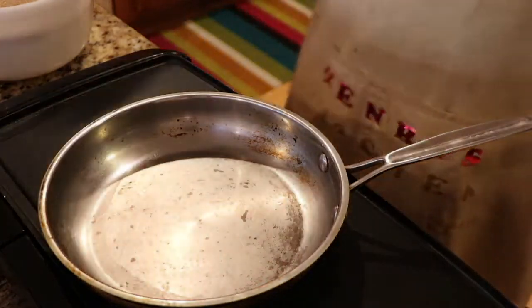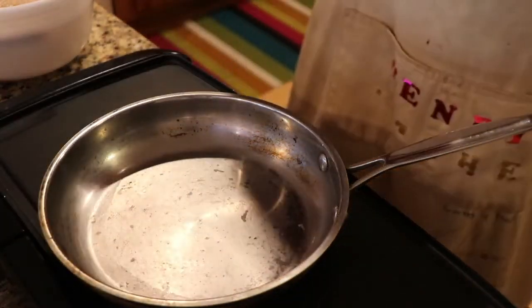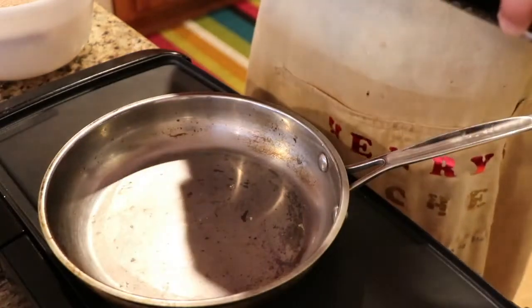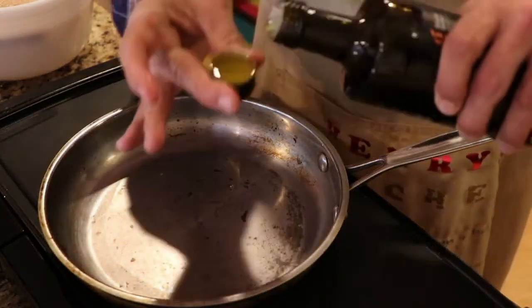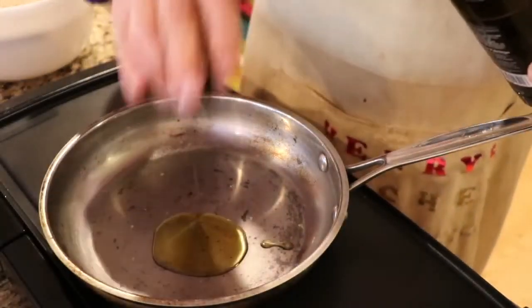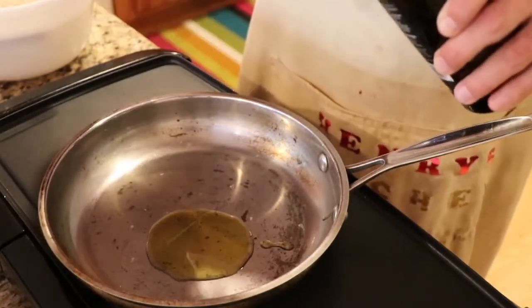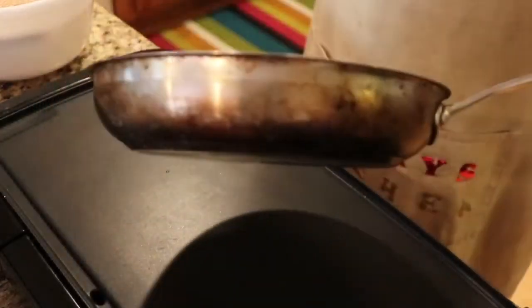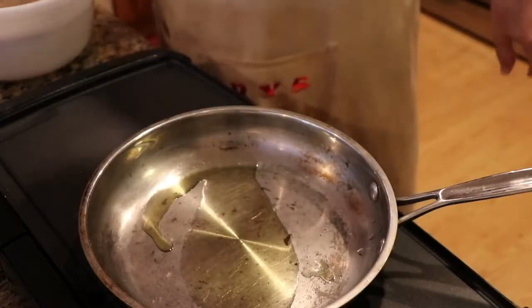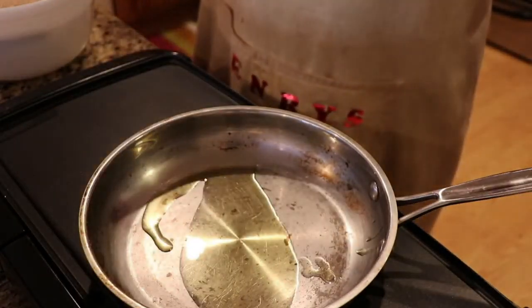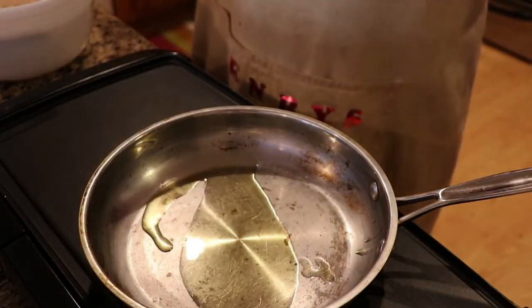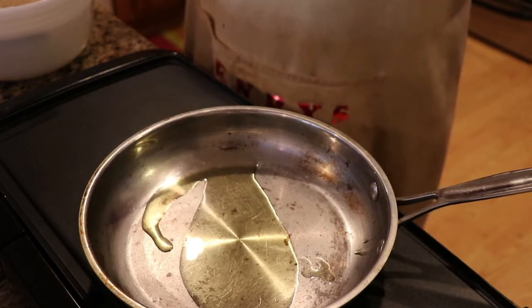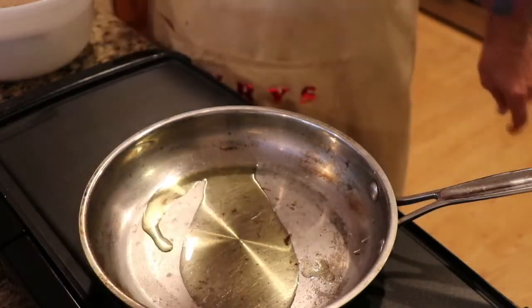Okay. So what we're going to do now is we're going to put a little bit of olive oil onto our skillet, probably about a capful, and we're going to get that nice and hot. And it says we're supposed to put our ingredients in there. We're going to heat our herbs and our other various greens.